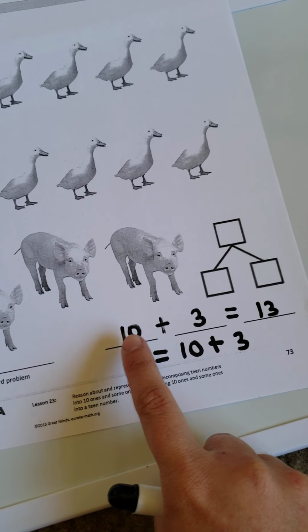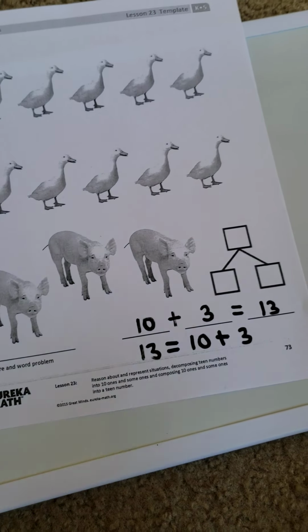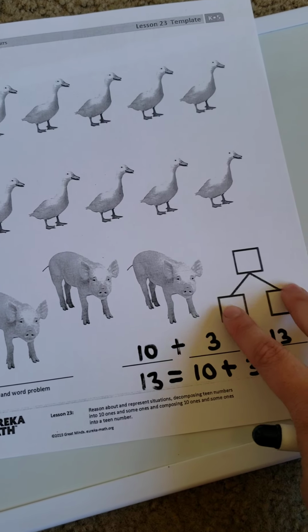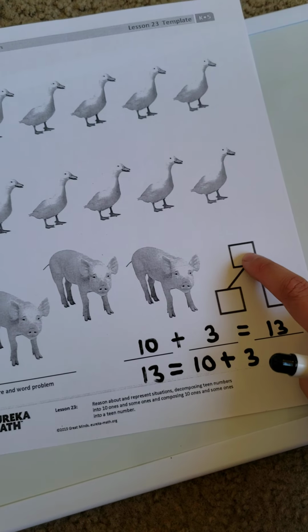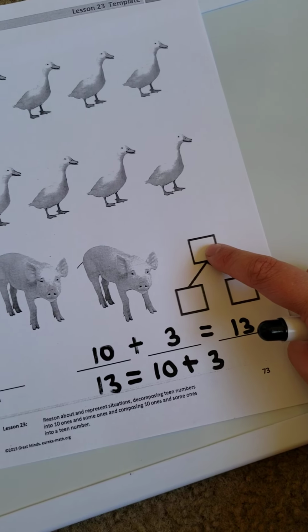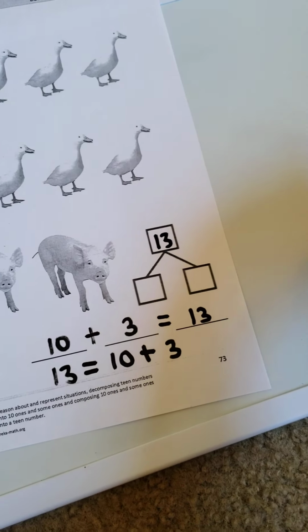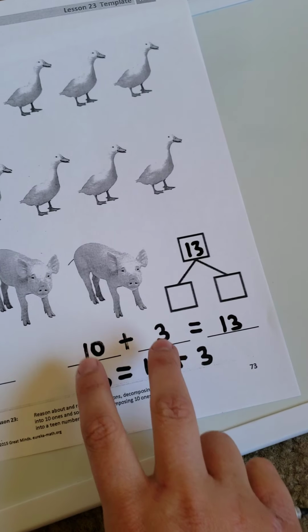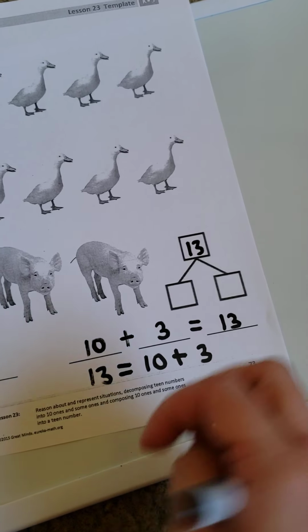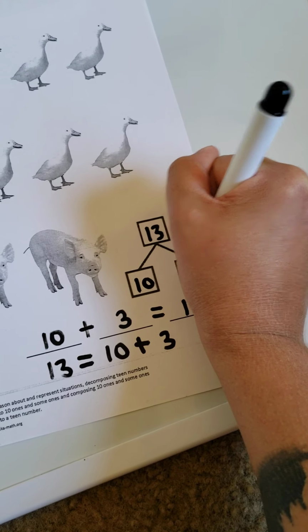Okay, so I want you to write the sentence going one way, and then write it going the other way. And now we'll fill in the number bond. So at the top, that's our whole. That means how many animals are all together? It was 13. So we have 13. And then what are our two parts? We have them right here. We have 10 and 3.